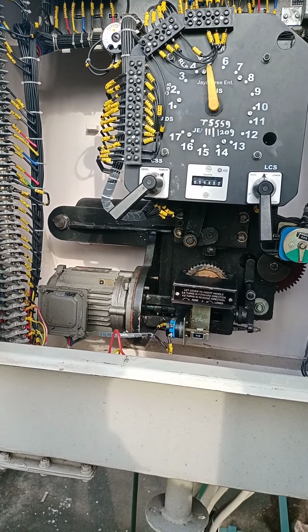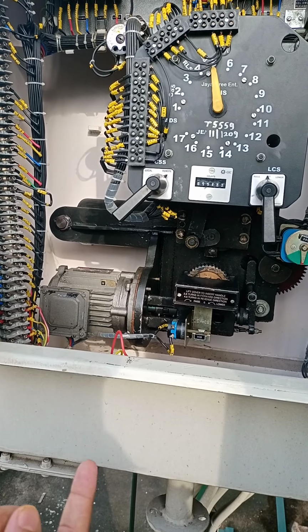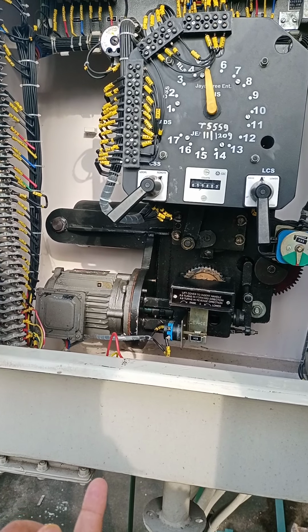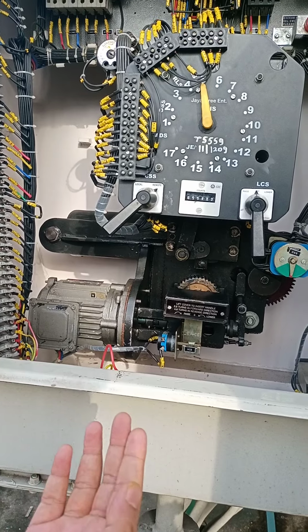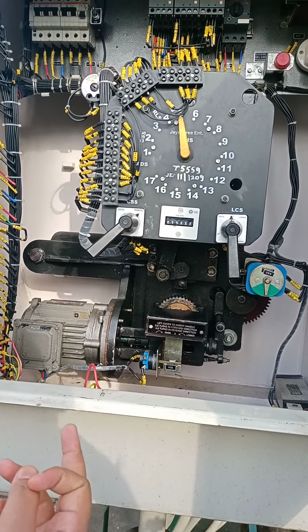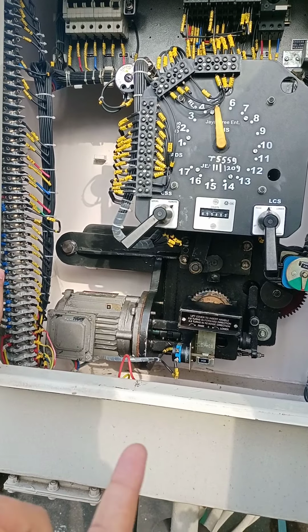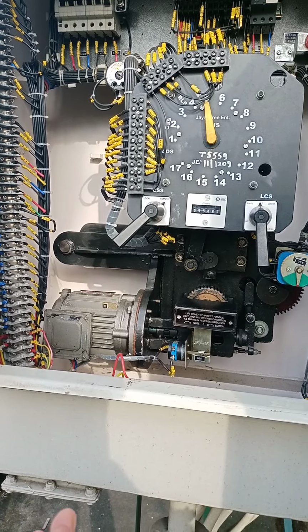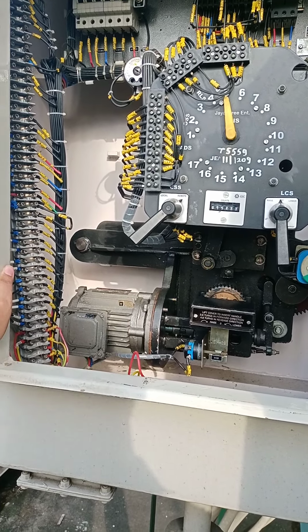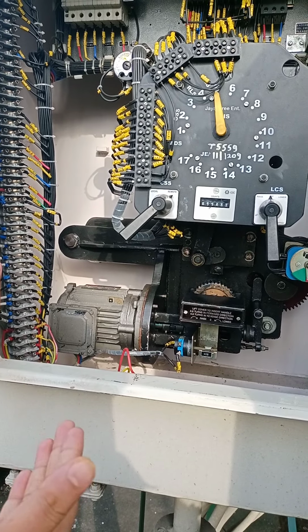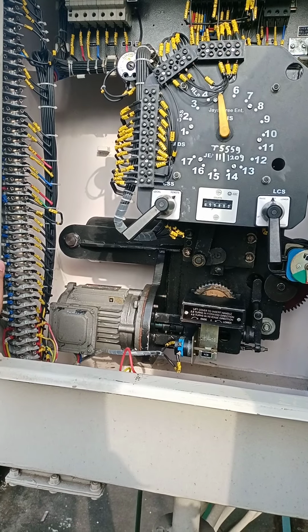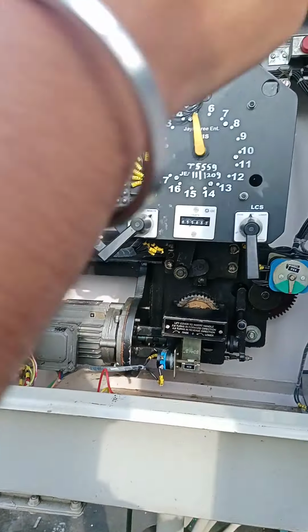For example, if your input voltage is 11.2 kV but your required voltage is 11 kV, it will sense a 0.2 kV increase. Then it will sense how many tap positions it needs to decrease, and it will decrease accordingly. The same applies for tap lower. This is all about the voltage. Thank you.